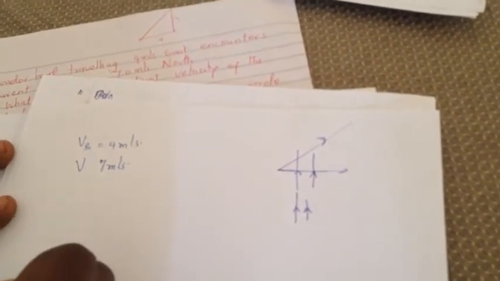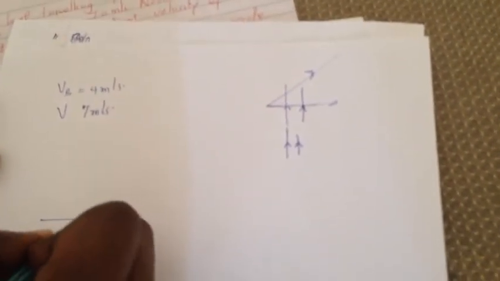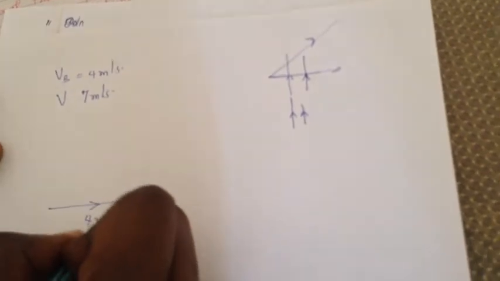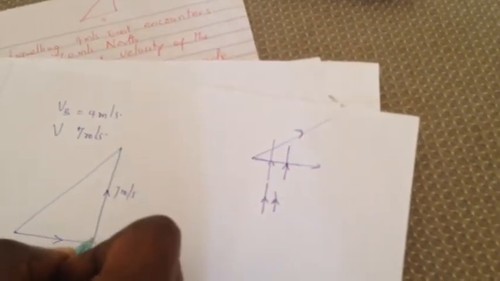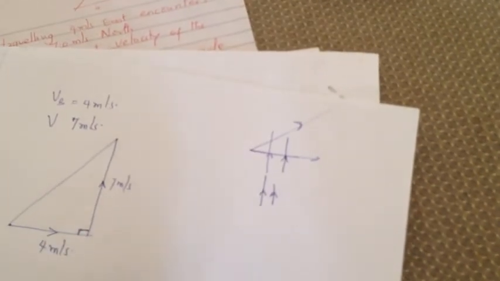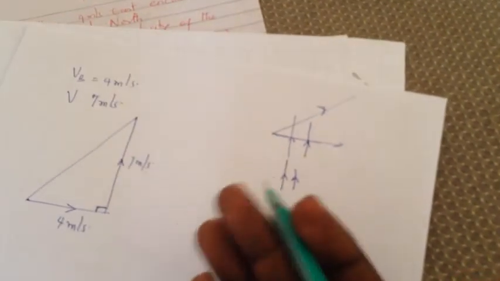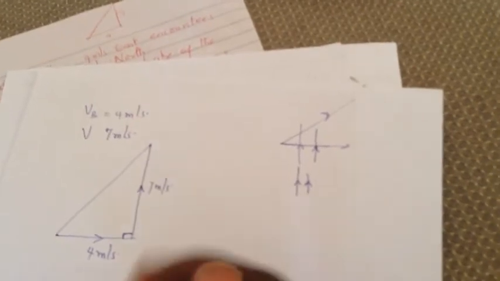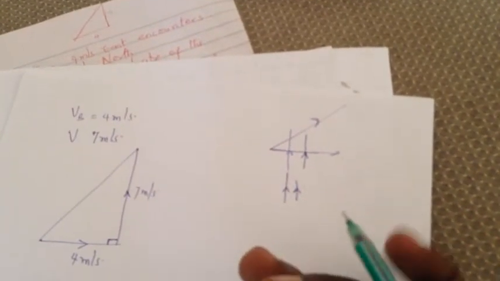So you come and you draw. That is the boat. It is 4 meters per second. And then we have a current that is moving in this direction. This is 7 meters per second. And then we can join them together. Now, because the boat is moving in the eastern direction and the current is moving in the northern direction, they are always going to meet at 90 degrees.